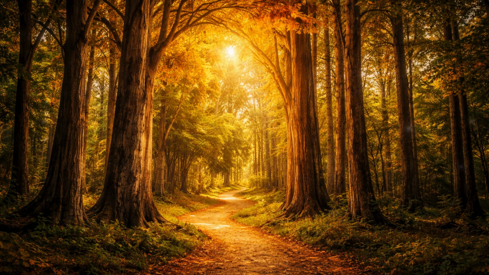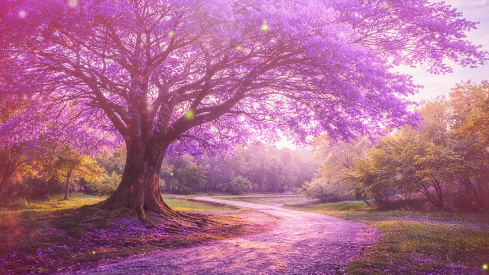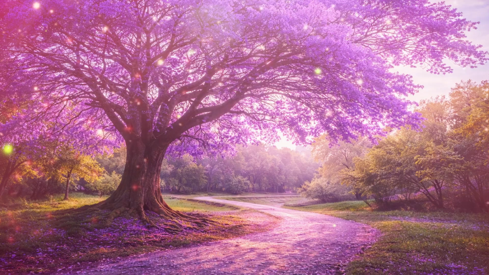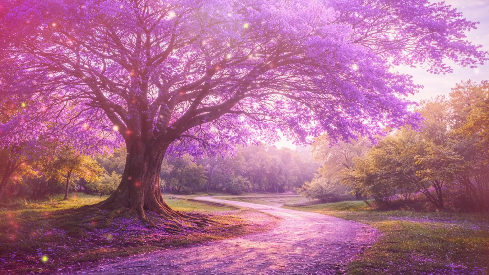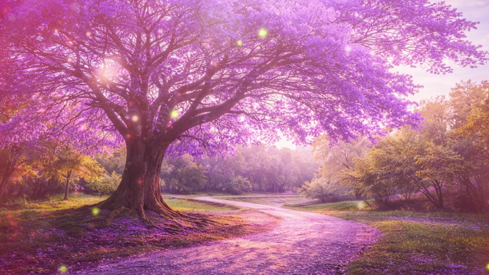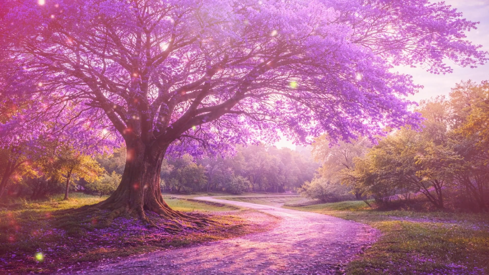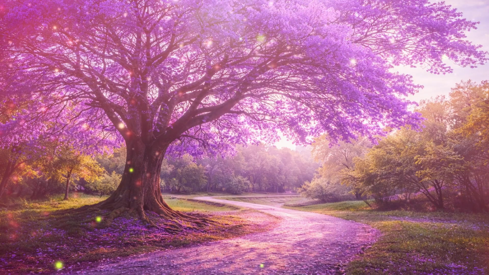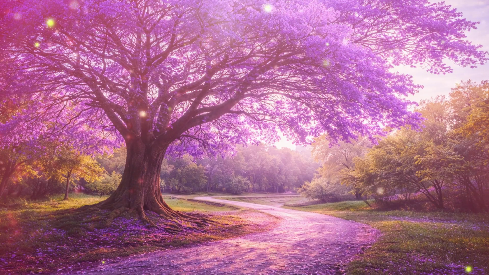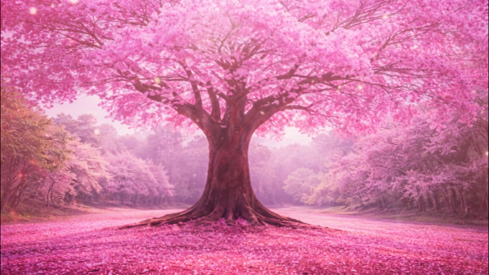Above ground, branches extend outward from the trunk, arranging leaves in patterns that maximize exposure to light. Leaf arrangement is not random. Each leaf is positioned to reduce shading of its neighbors, allowing the tree to capture as much sunlight as possible across its canopy. Leaves are the primary sites where trees produce their food.